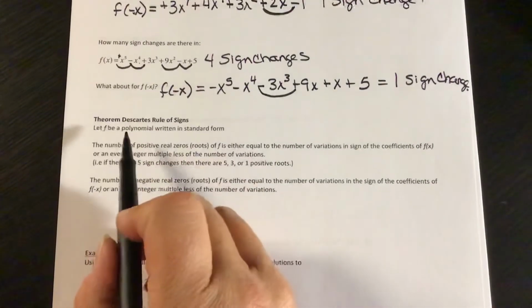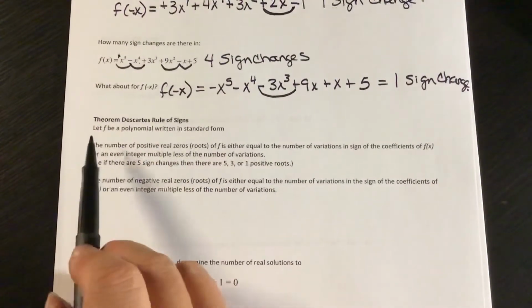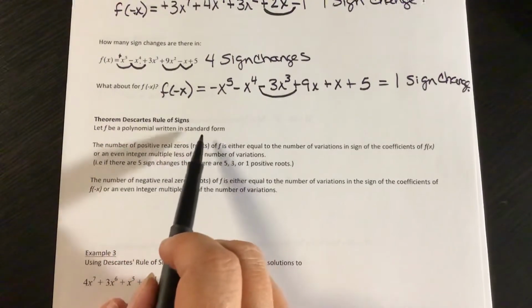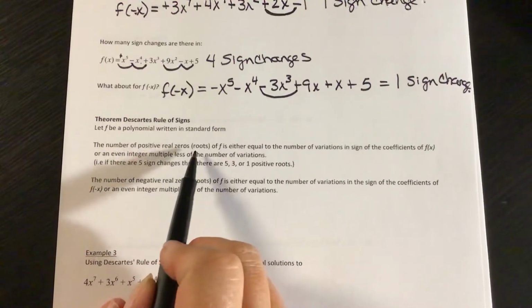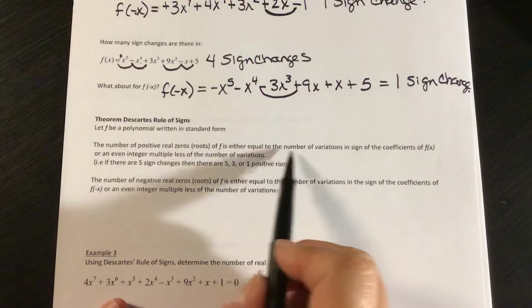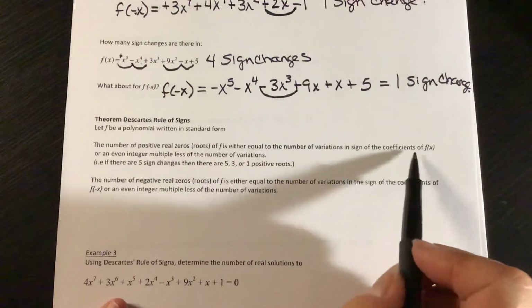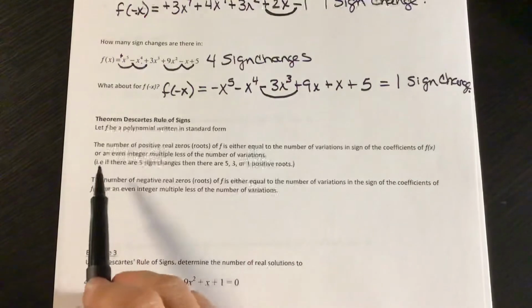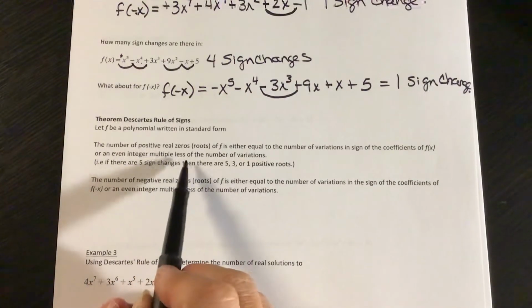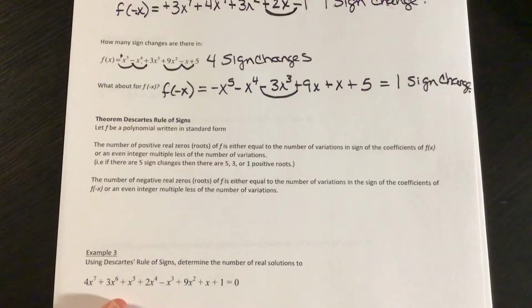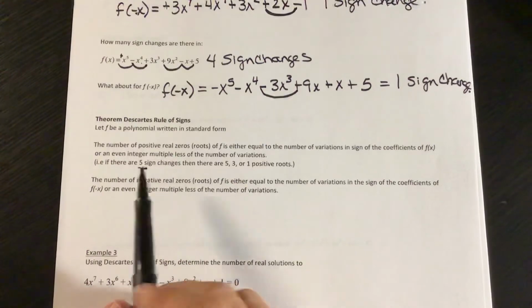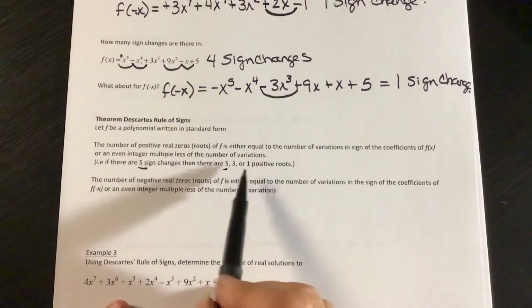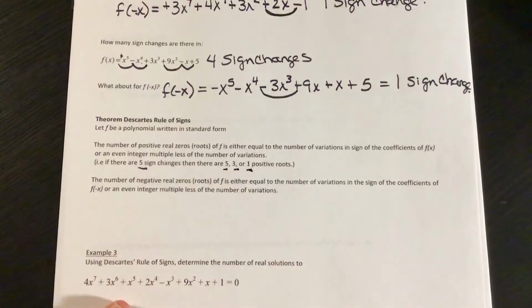So what Descartes found is that if we have a polynomial in standard form, the number of positive zeros or roots is either equal to the number of variations of the coefficients of x, or an even integer multiple less than the number of variations. So what that means is if we have 5 sign changes, then we can have either 5 or 3 or 1 positive roots.